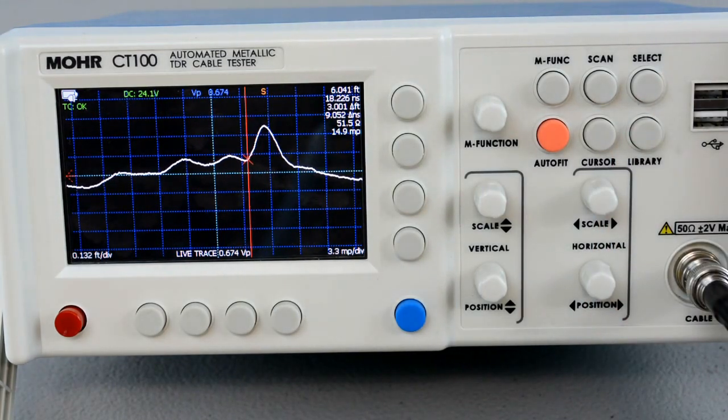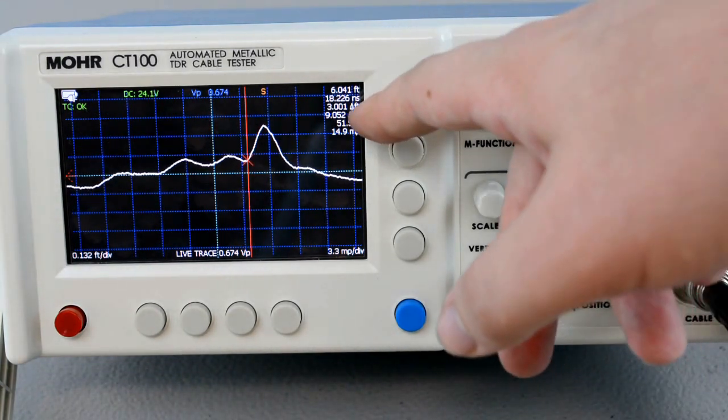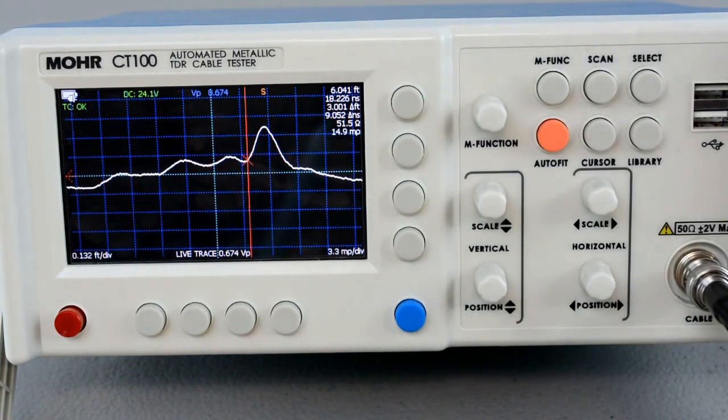Now the CT100 displays the distance as a delta value, which you can see right here. So my distance between the two connectors is 3.001 feet. And that's how to measure relative distance and distance to fault.